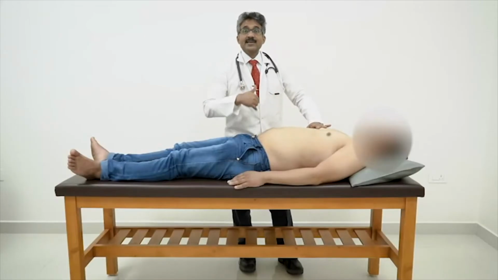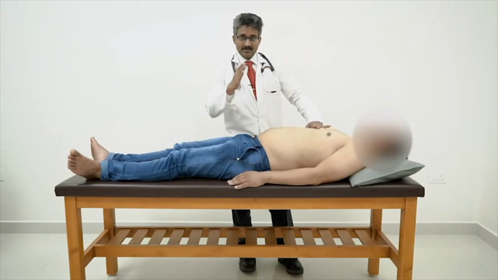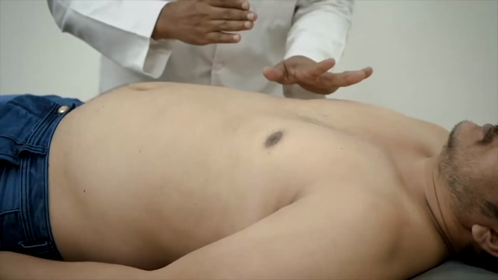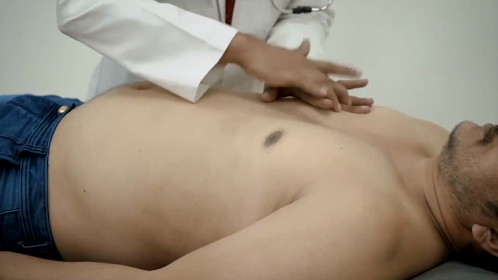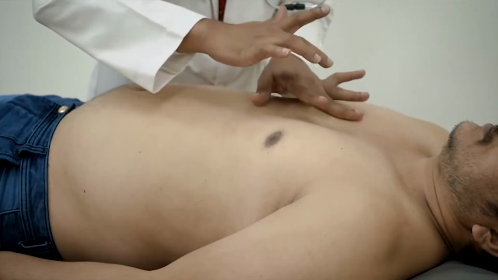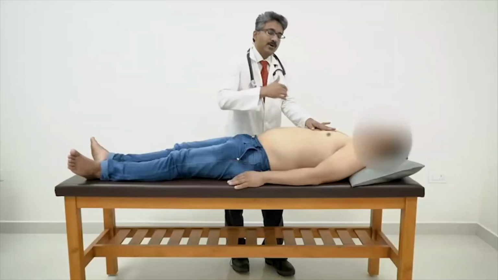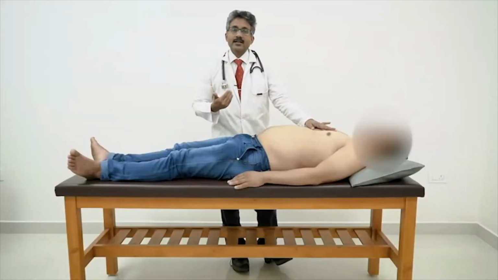Now you have to go one space above and percuss lateral to the sternal border. The cardiac dullness should correspond to the right sternal border.